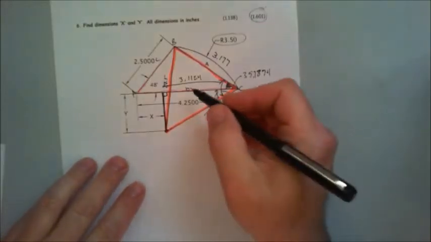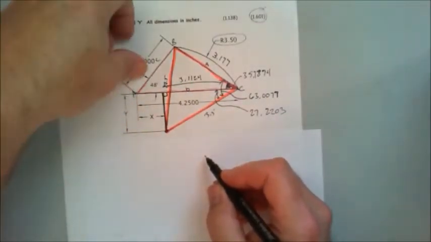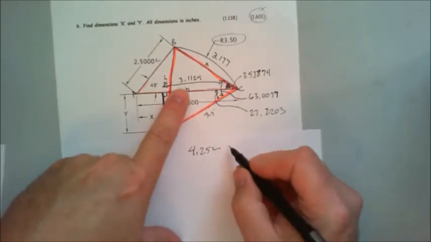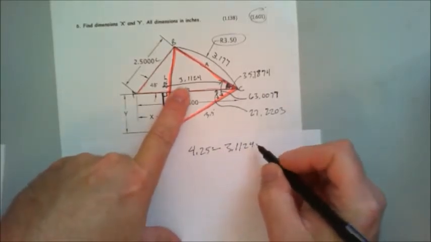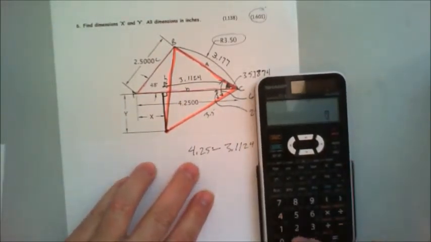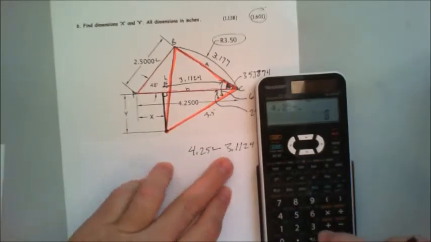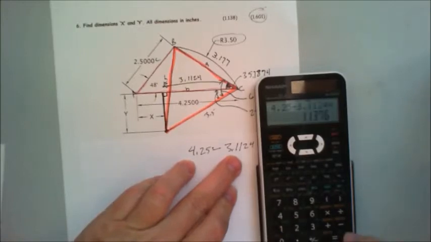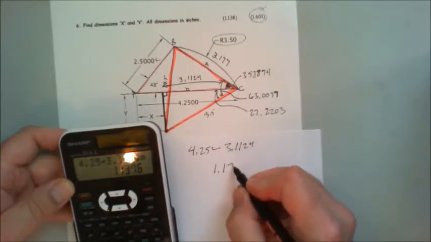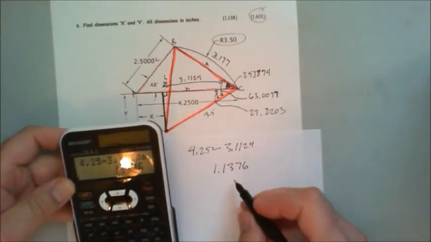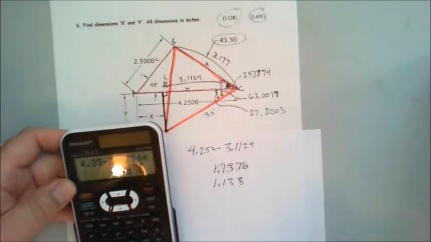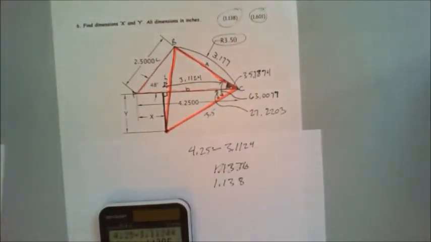We have our B distance, so we subtract 4.25 minus 3.1124 equals 1.1376, which is going to be 1.138. I hope that this helped.